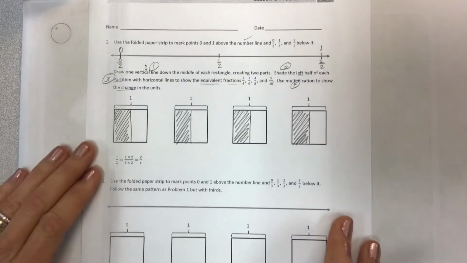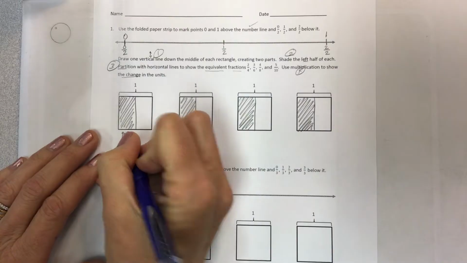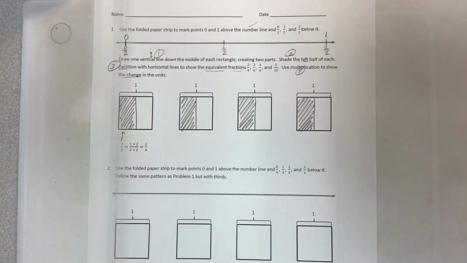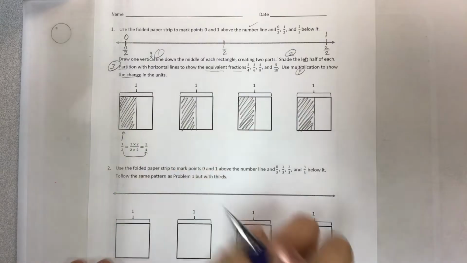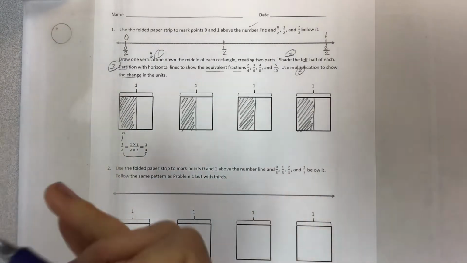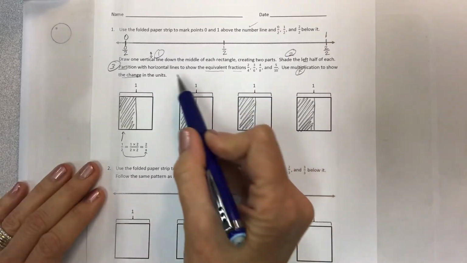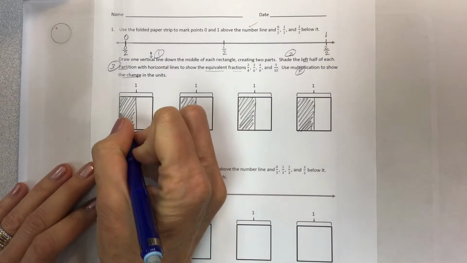Let's look at the first one, okay? Now the first one shows the 1/2 that we already shaded, okay? So that's the part that we're going to transform into the equivalent fraction. So always start with your beginning. And then now we're going to partition with horizontal lines to show 2 out of 4 parts.